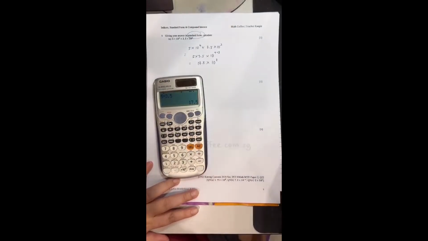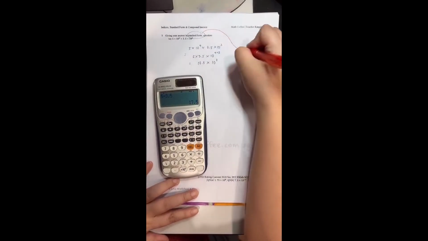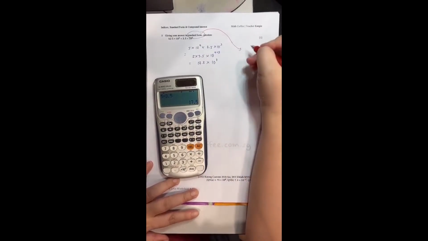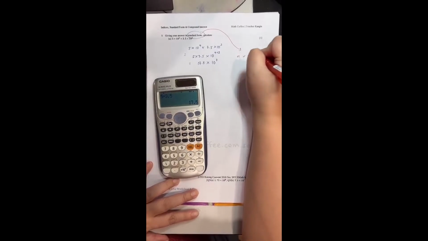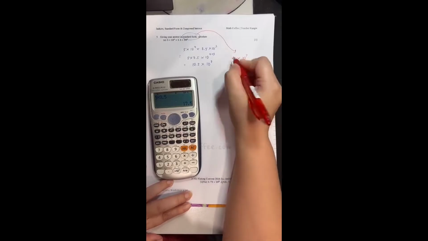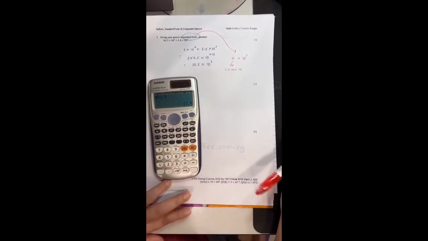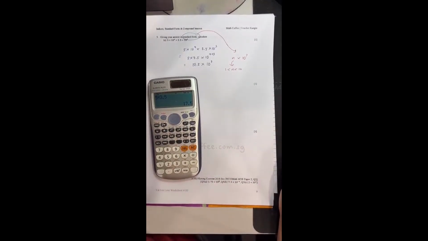And they want standard form. So take note, standard form will be n times 10 to the power of something, right? Take note that this n must be less than 10 and more than 1. Yes, standard form.